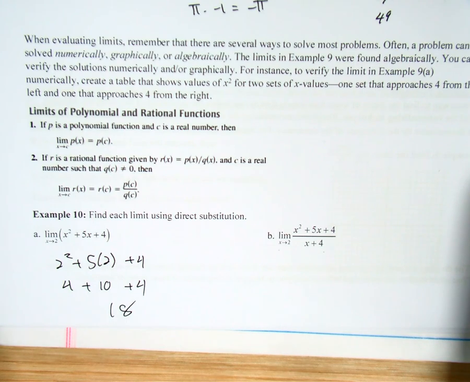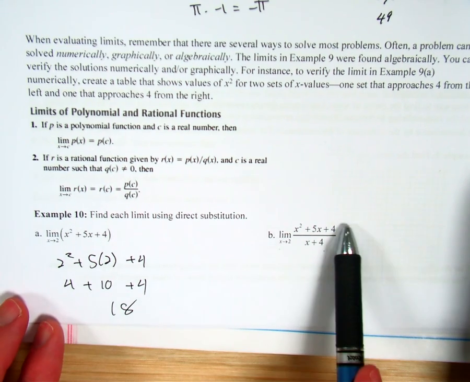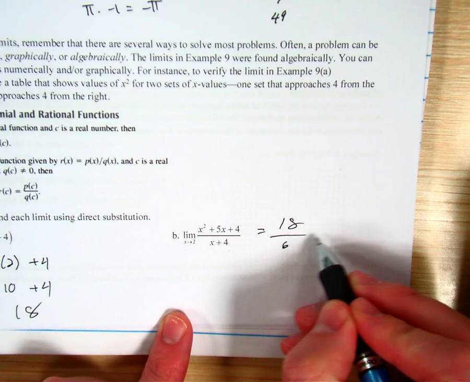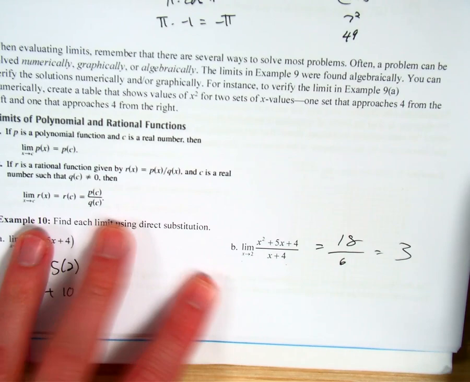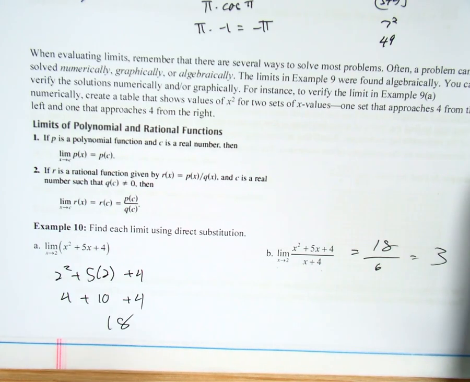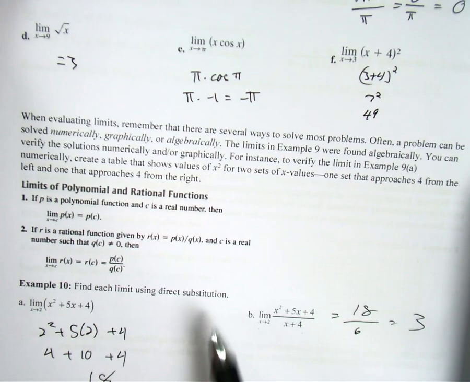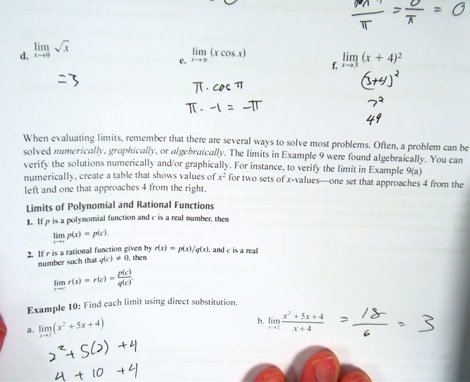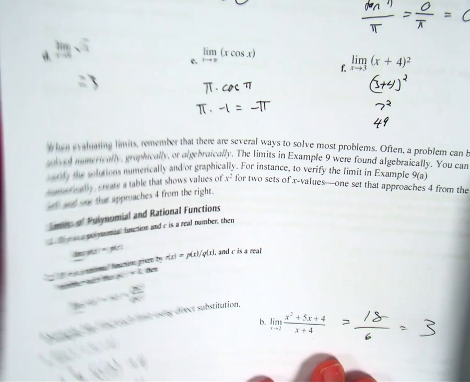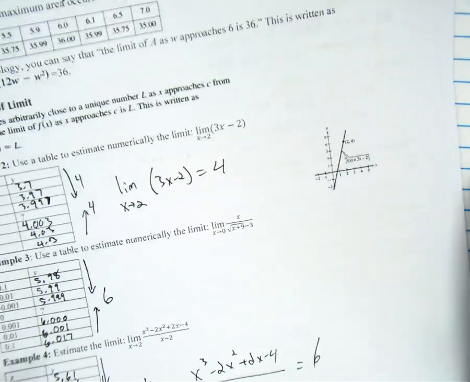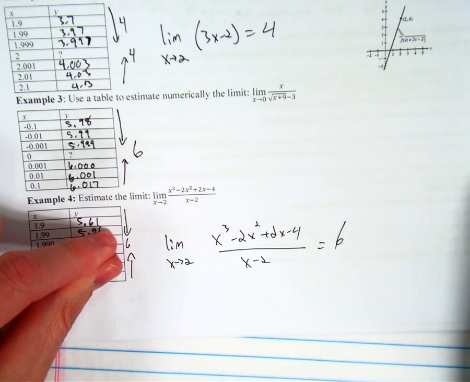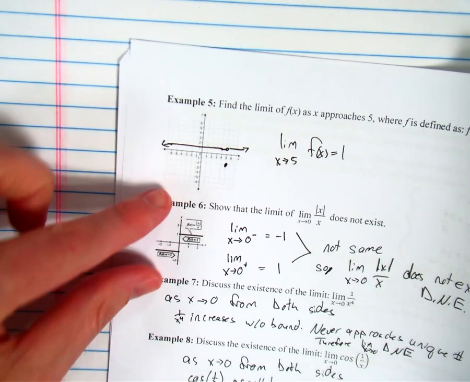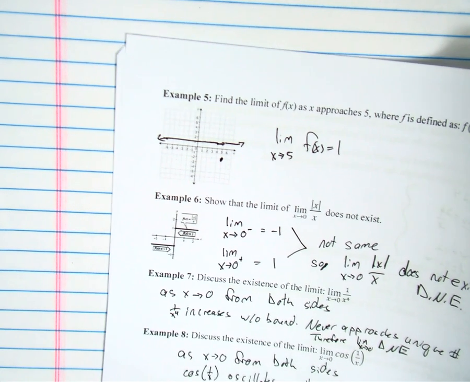All right, if we're plugging 2 in, we just did the top there. 18 across the top, and 2 plus 4 is 6 on the bottom, so our limit would be 3. Okay, introduction there to limits. Not everything's going to be super easy where we can just direct substitute, but that's how a lot of well-behaved functions work. We will be using this kind of stuff more and more, looking for how things approach from both sides, making sure things match up the same way we did over here.